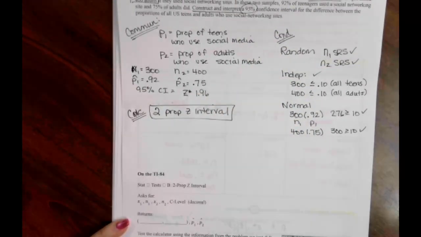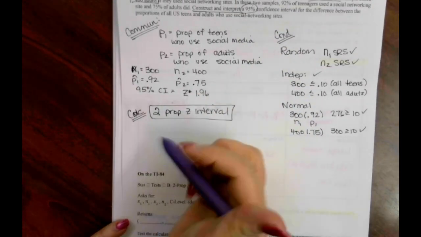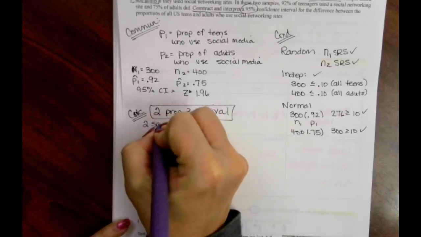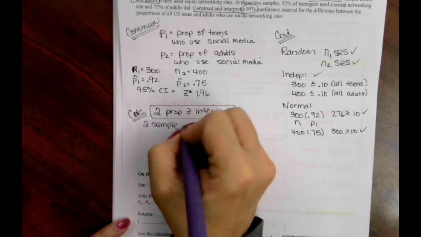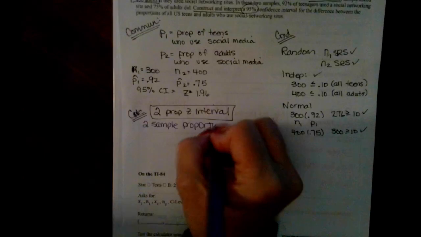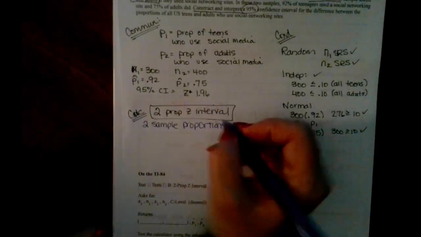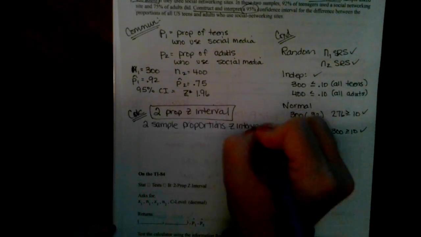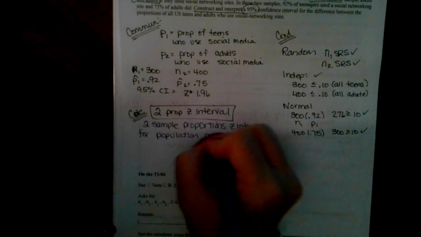Now I'm going to write this whole thing out. 2 prop z interval is okay, but what this really stands for is 2 sample proportions, and I want to find a z interval for the population proportion.